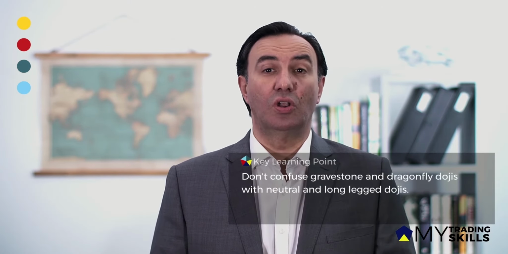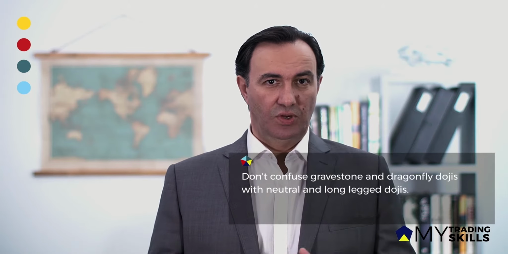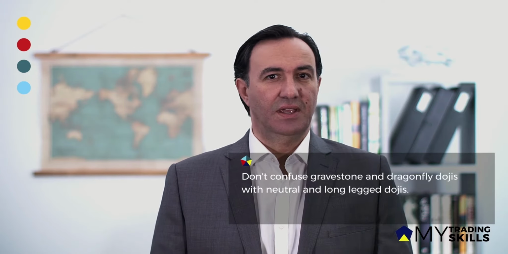No, not really. Okay, if the dragonfly doji developed in a downtrend and the closing price was a tick higher, it would be a hammer formation? Oh, yes, I see what you mean. And a gravestone doji is similar to a shooting star? Yes. Don't confuse these patterns with neutral or long-legged dojis, which indicate uncertainty.